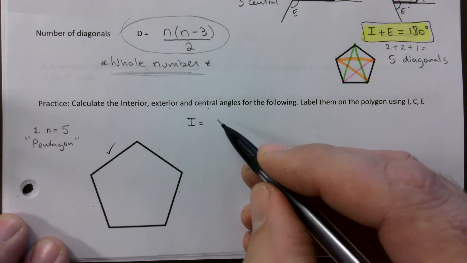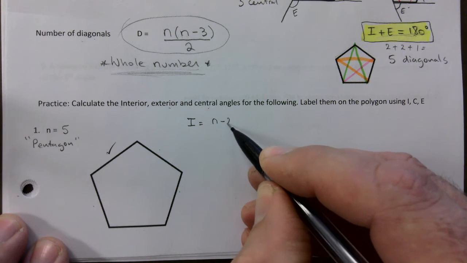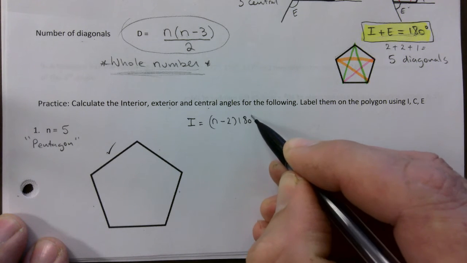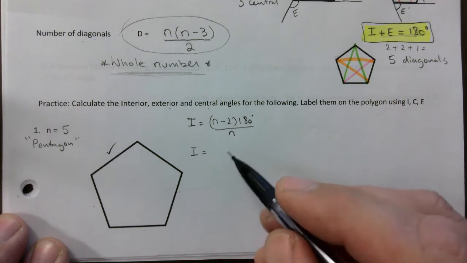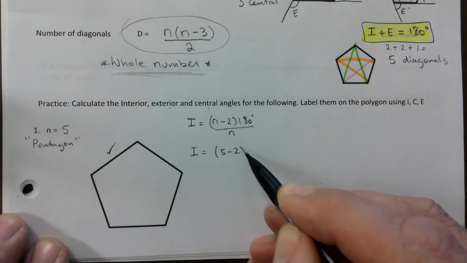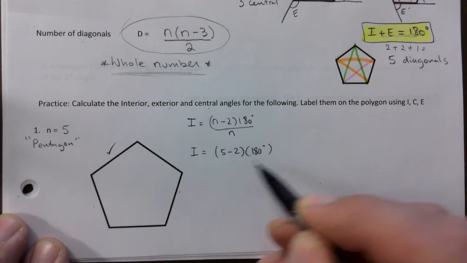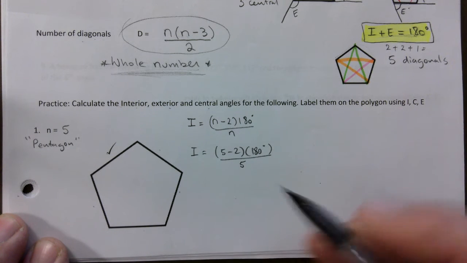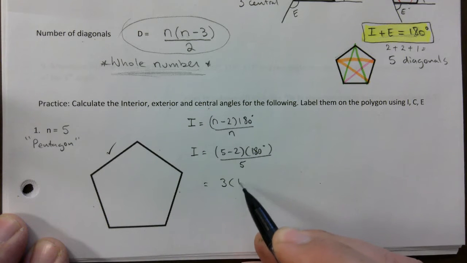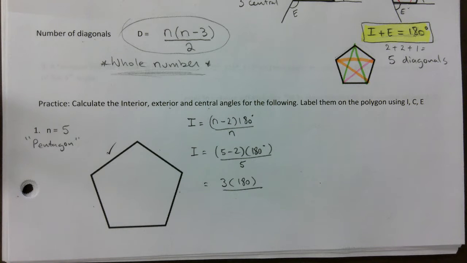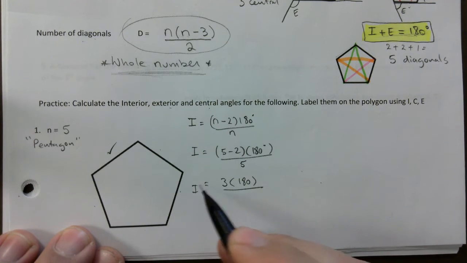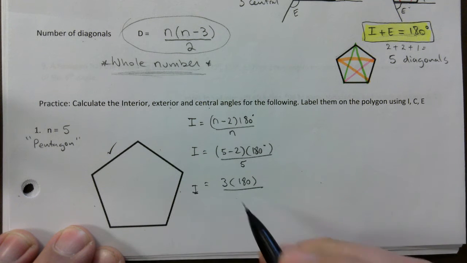Interior angle is actually, I'm going to write out the formula, n minus 2 times 180 divided by n. Not by 2, by n. Okay? You go I is equal to 5 minus 2 times 180. Brackets shouldn't scare you, okay? They're just there to help us. I don't like putting times with an x because sometimes we mistake that with the variable. So the interior angle of this pentagon is going to be found by typing this in.